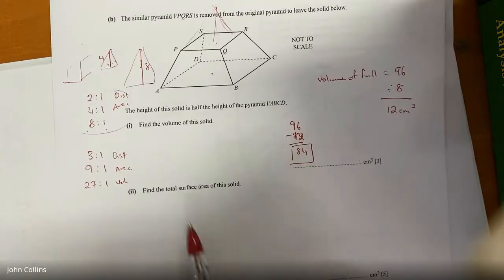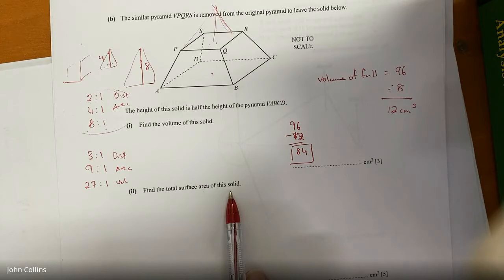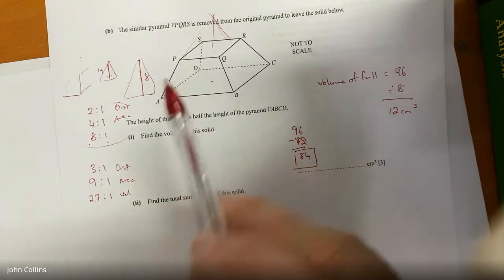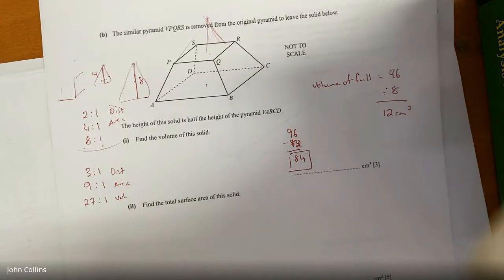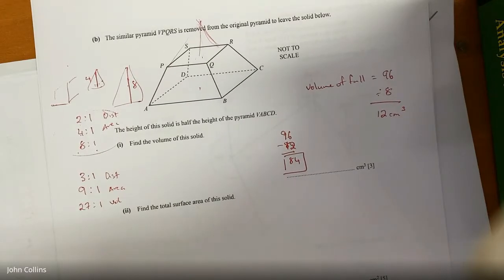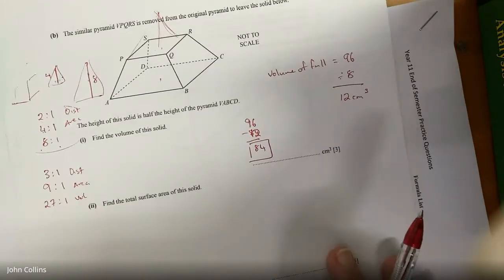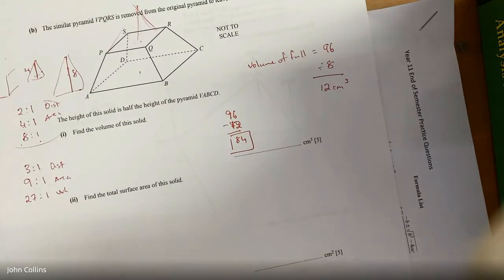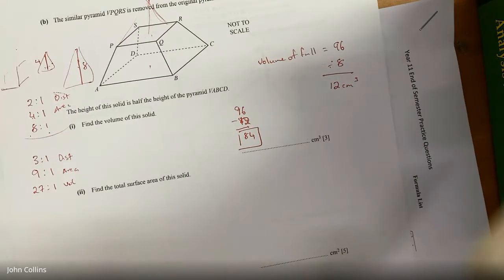Okay, and then find the total surface area of this solid. And that's, you have to go back to use those ratios again. Anyone get an answer here? I have the answer somewhere. Gabe, you? Okay. 117 sounds right. I don't have the working out for this, so I can't remember where I left it.